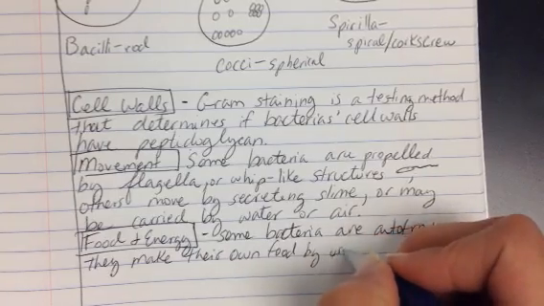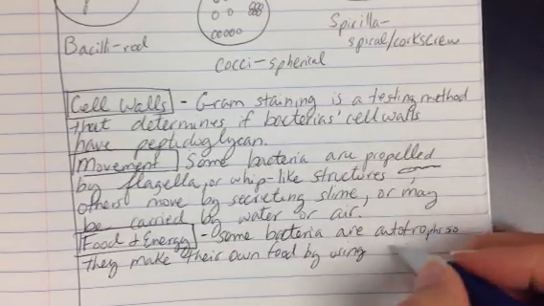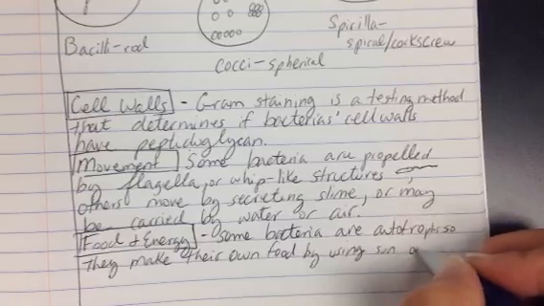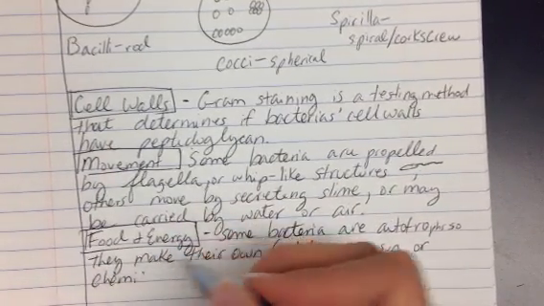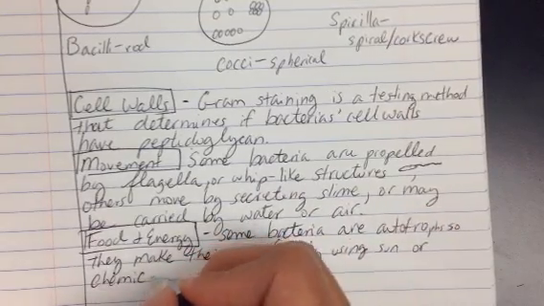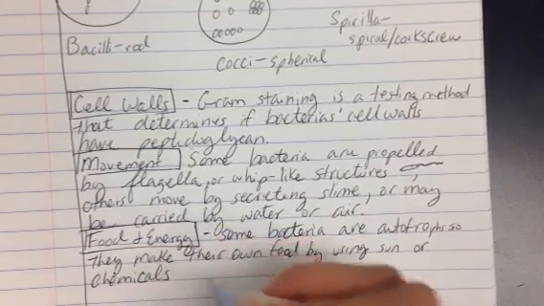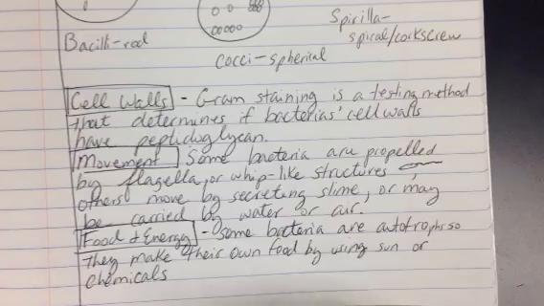By using the sun, that's photosynthesis like plants do, or using chemicals. Some are chemotrophic. They take chemicals in their surrounding and make food out of them.